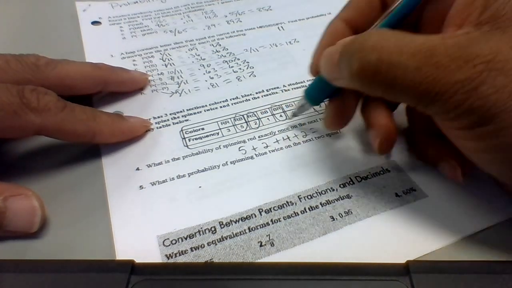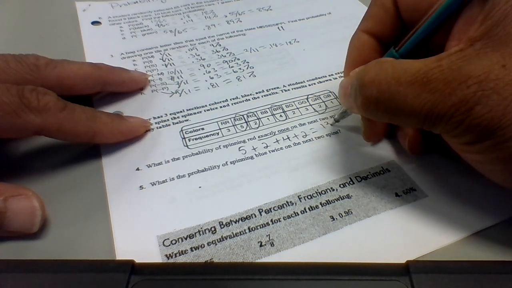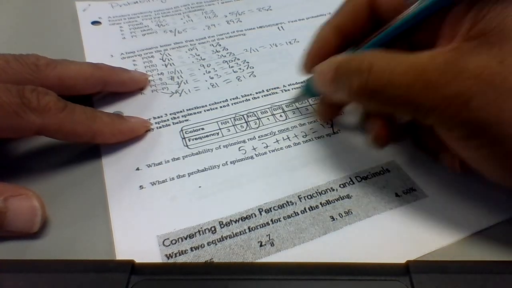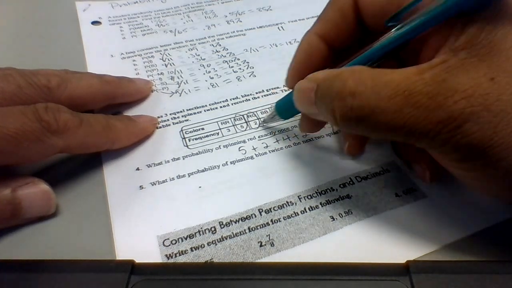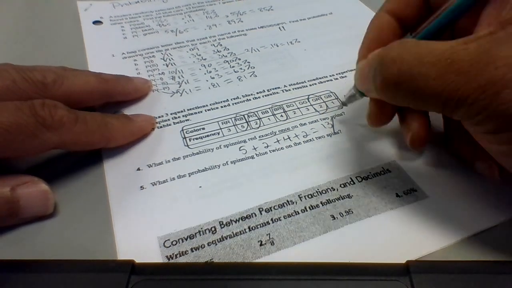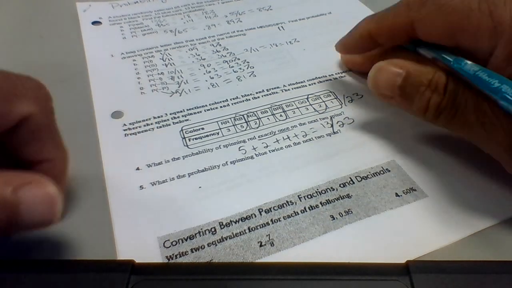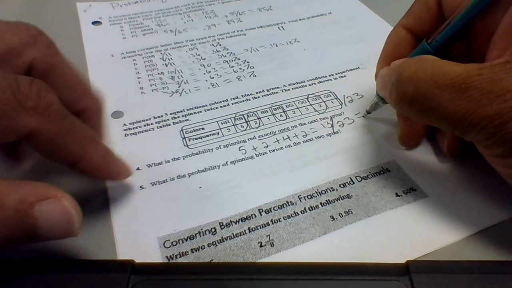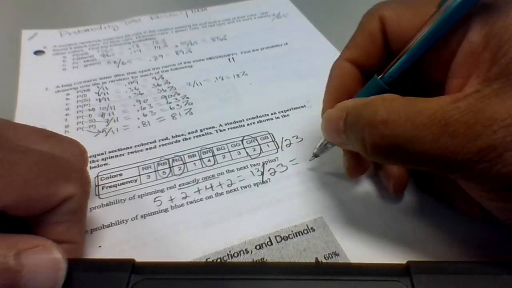So 5 plus 2 plus 4 plus 2. Add it all together, 7, 11, 13. So 13 out of a total. So I got to add all of these up, and I get 23.